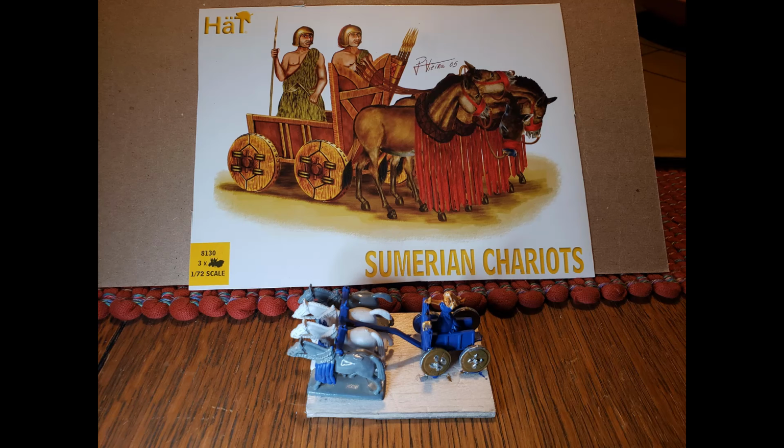The wheels were also a little troublesome. They had to be glued in place. And being smaller, they were also a little harder to paint. So of the 3, this was the one that I had the most trouble with. It also came with 3 chariots. And I think this was between $12.95 and $14.